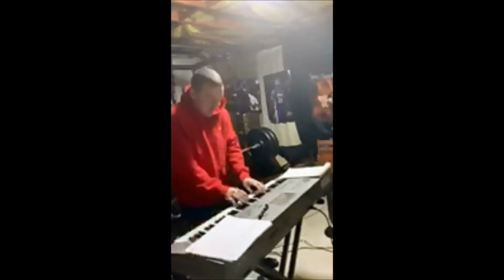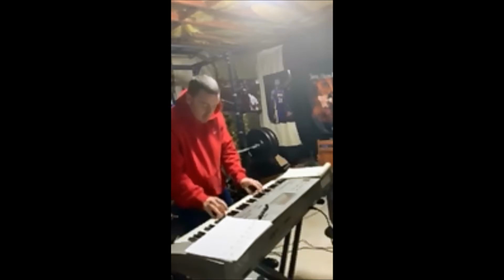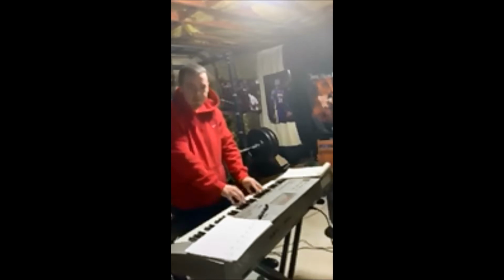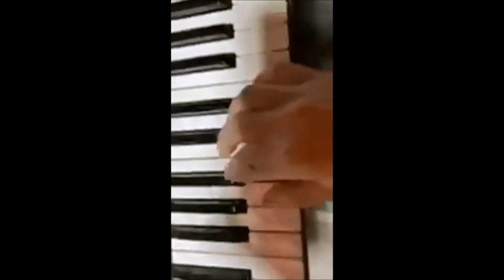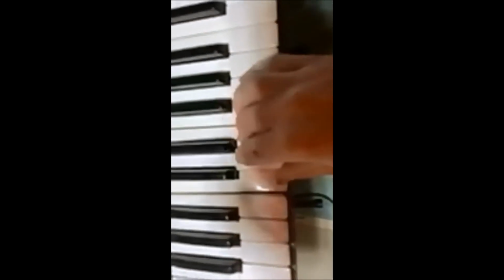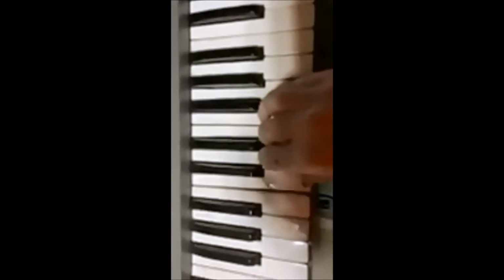You could play both hands together. It's a happy, uplifting sound. That's a major sound as opposed to minor, which we'll get into probably in the next lesson. This is what C major looks like. When we're playing C, E, and G together, that's C major.